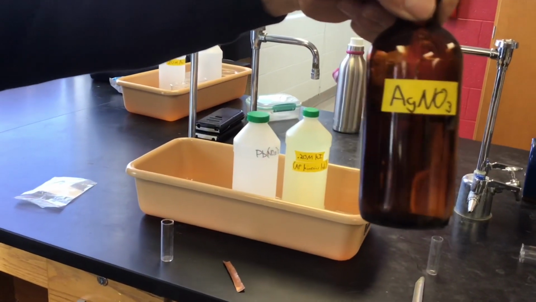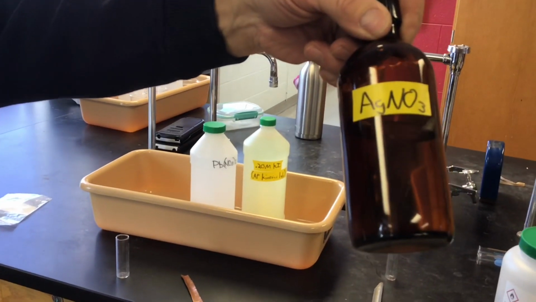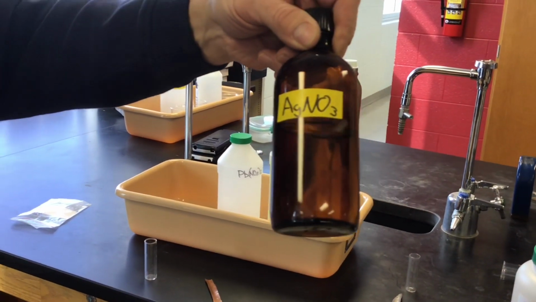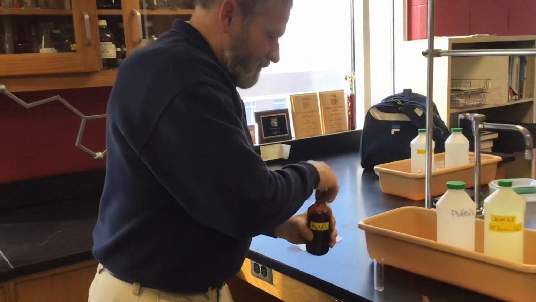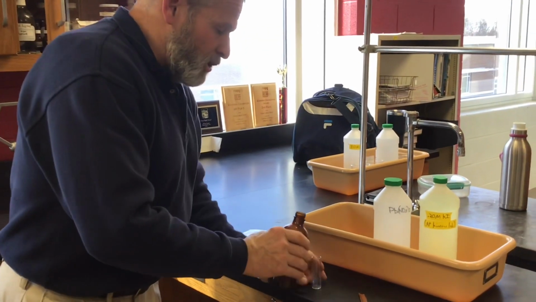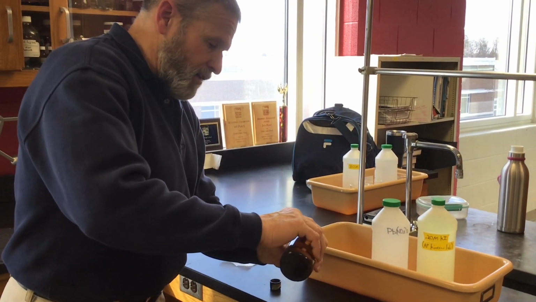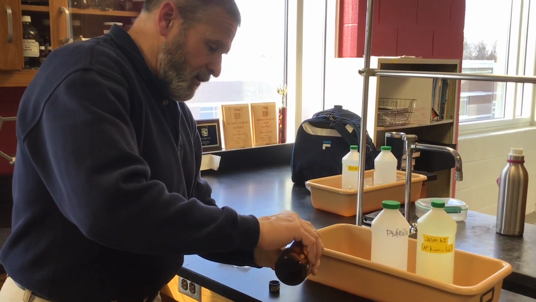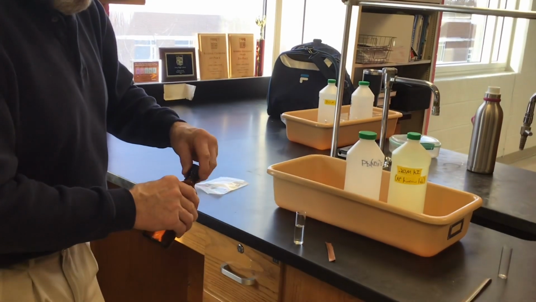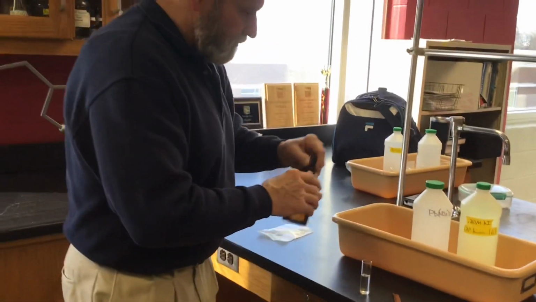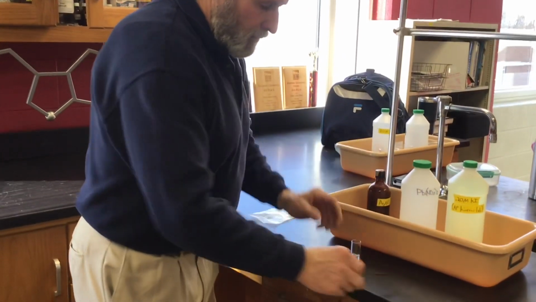Keep the silver nitrate in a dark bottle or a brown glass bottle to keep the light out, because it decomposes in sunlight. So what I'm going to do is put a little bit of the silver nitrate into the vial here. This one reaction is slow. All the other reactions happen almost instantly, but that's why we're doing this one out of order.